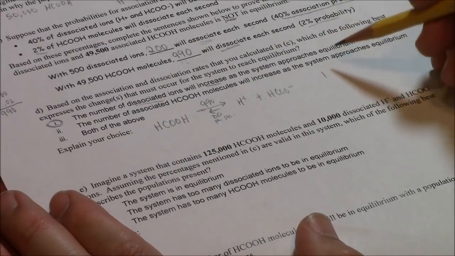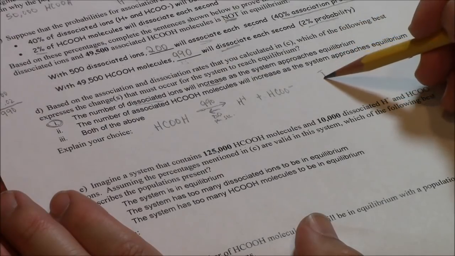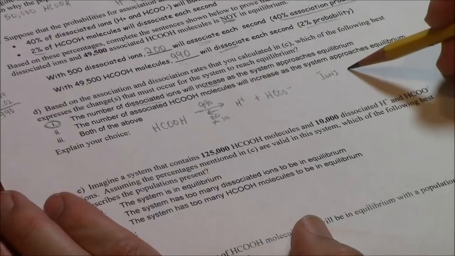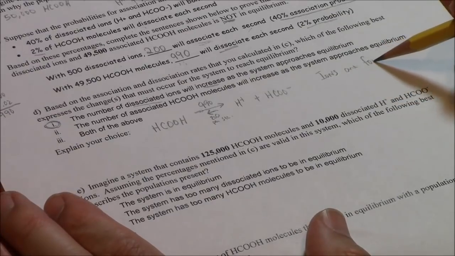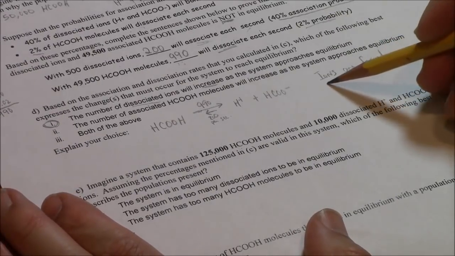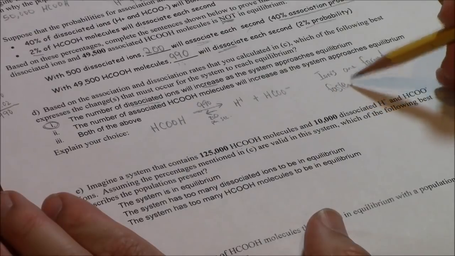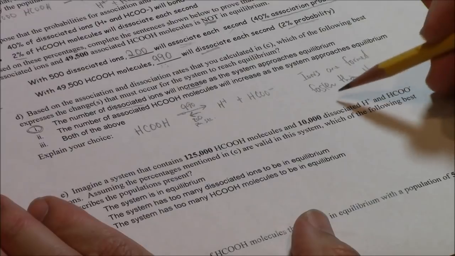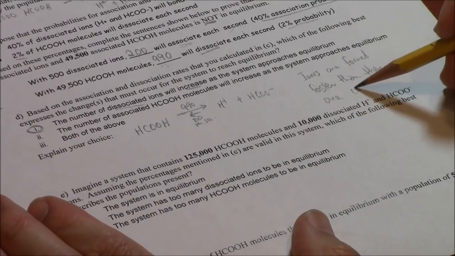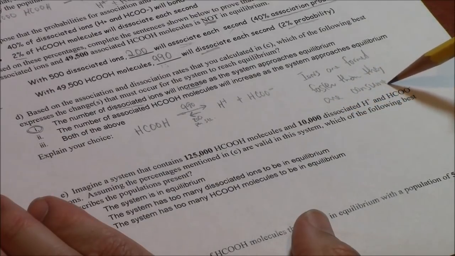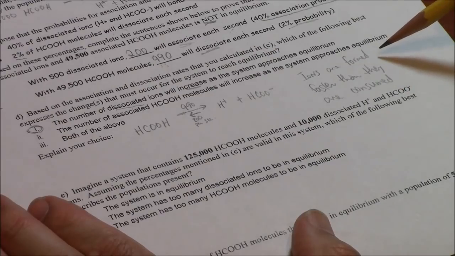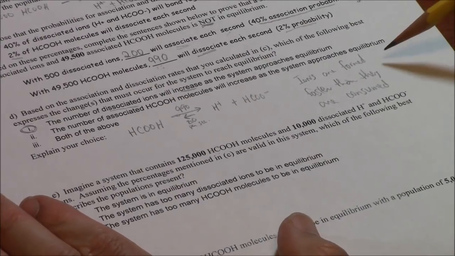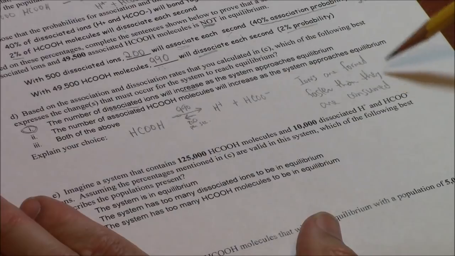In words, you could say ions are formed faster than they are consumed. So this is like having more births than deaths, or more marriages than divorces.